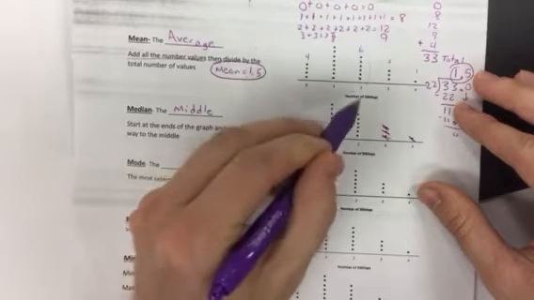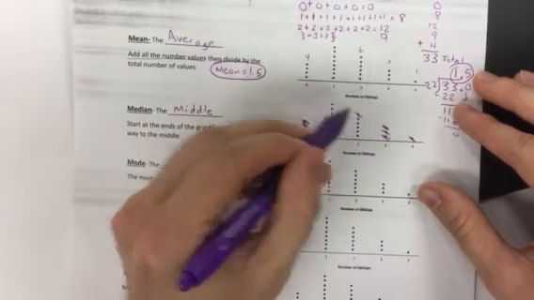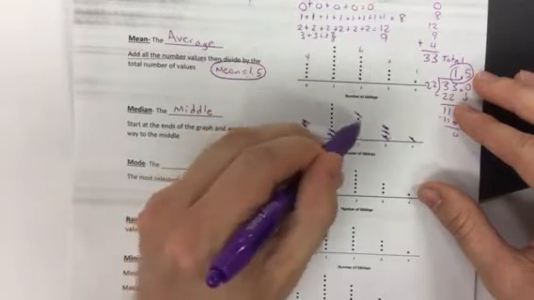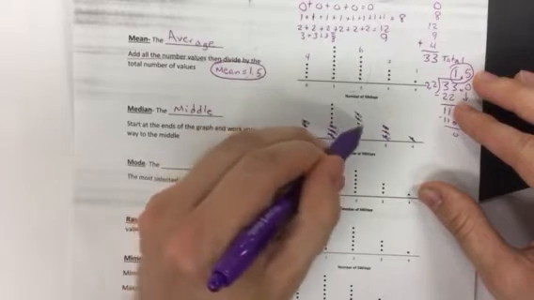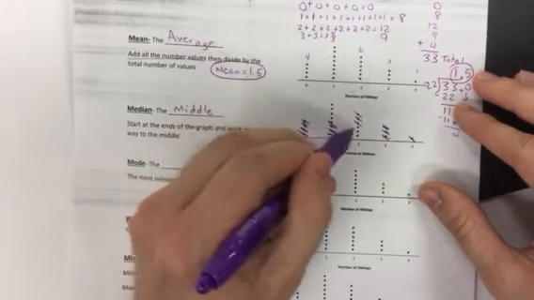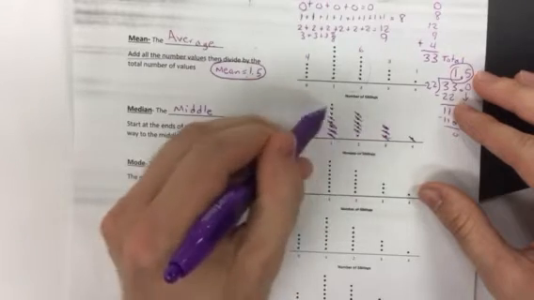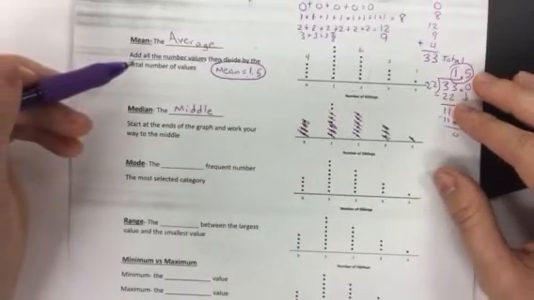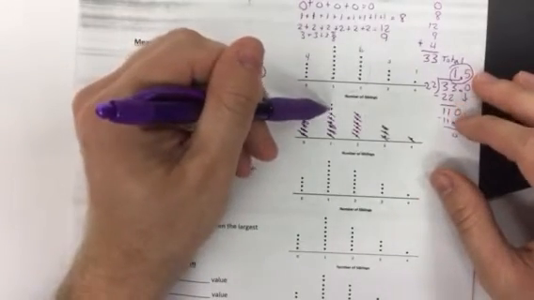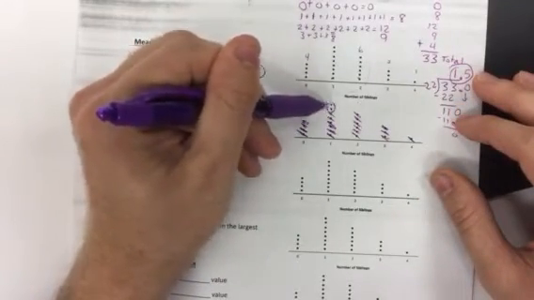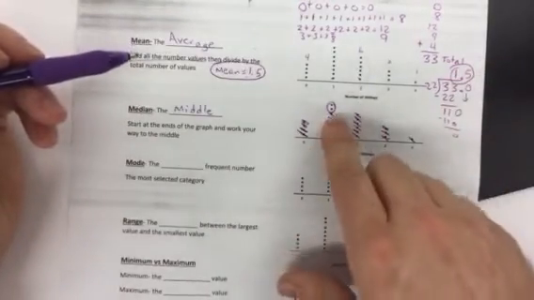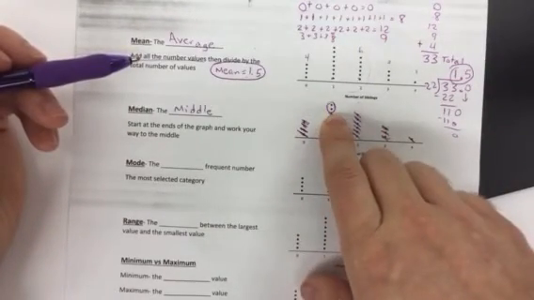And you just keep going. Bottom to the top, bottom to top, bottom to top, bottom to top. Okay, you see you got 2 left here, which makes sense because there's 22. So somewhere in there is my median.